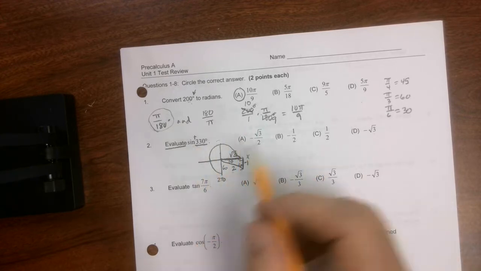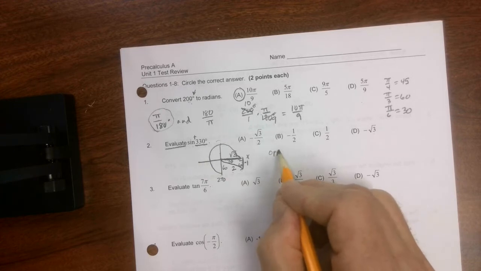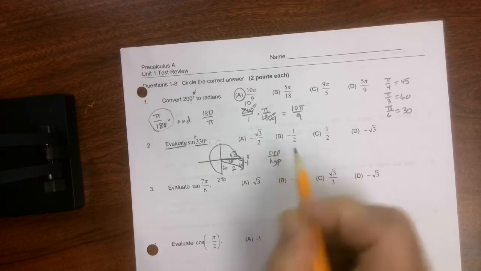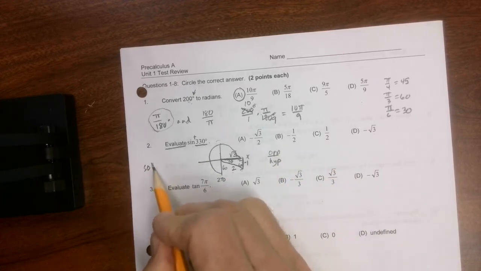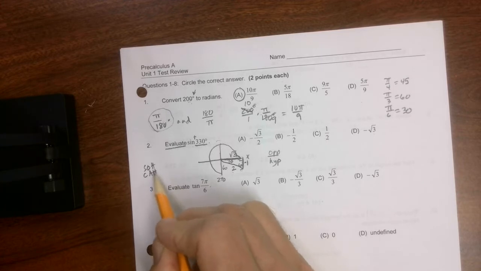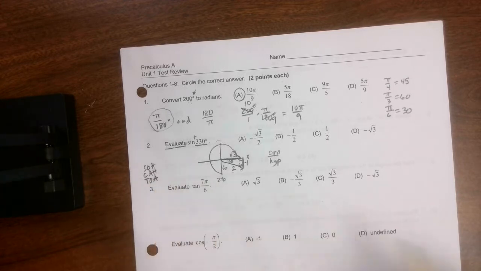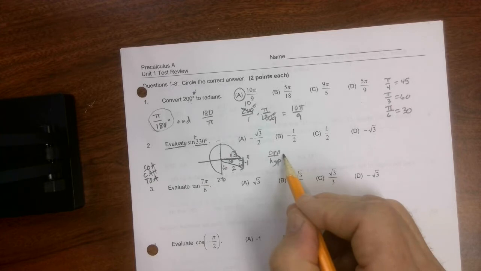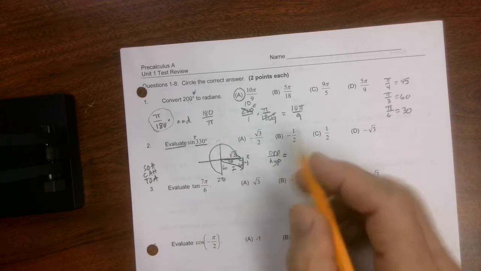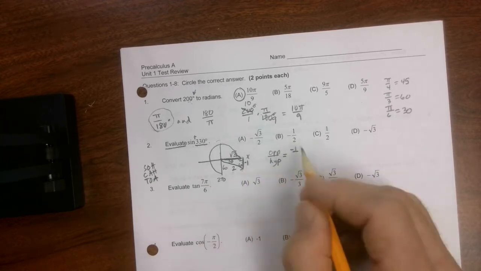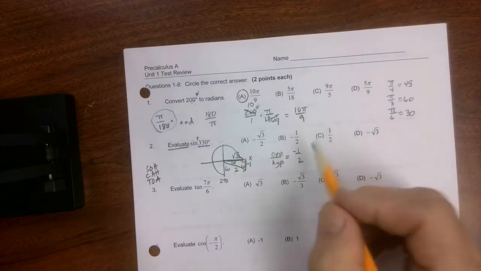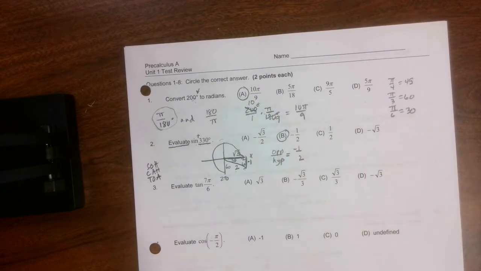And so what is sine? Sine is opposite over hypotenuse. Don't you dare forget SOH CAH TOA. That's huge. So we know sine is opposite over hypotenuse, which would be negative 1 over 2. And we look for it. And there it is. B.